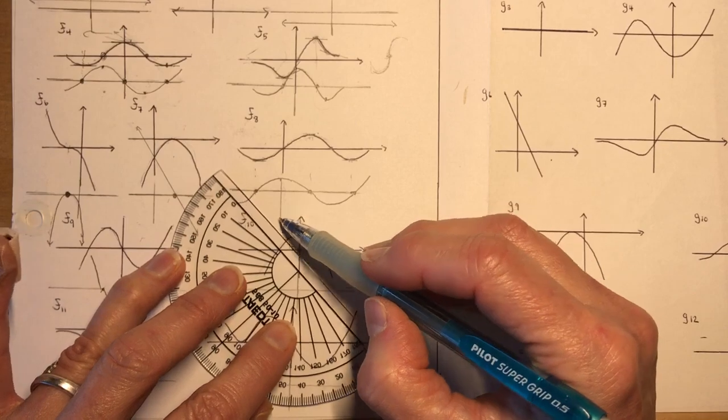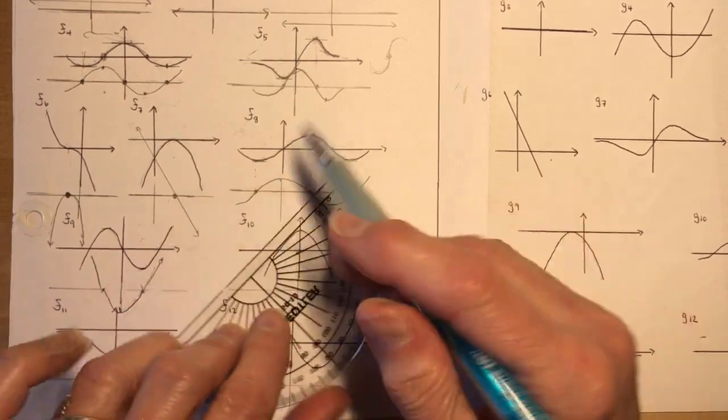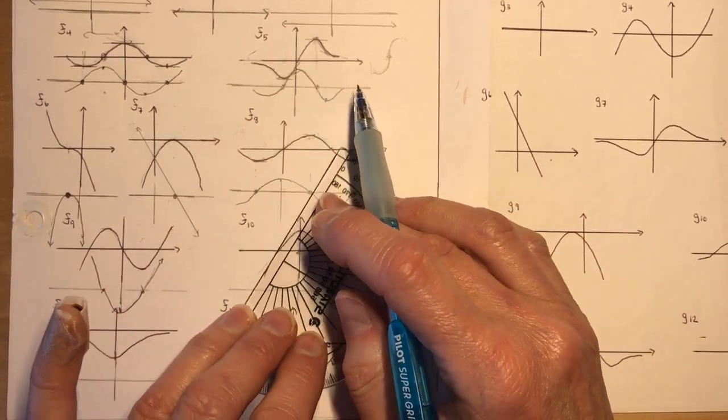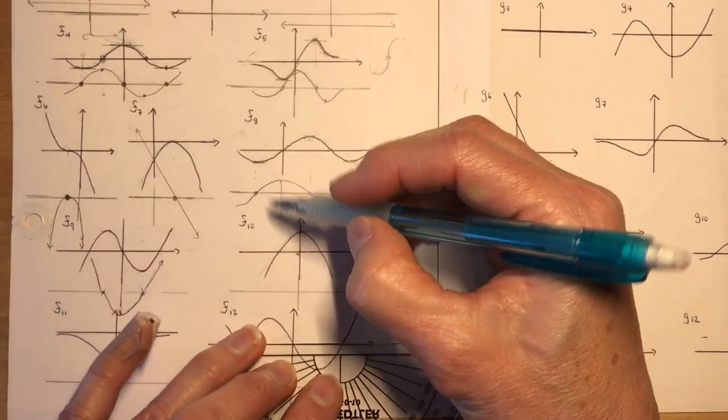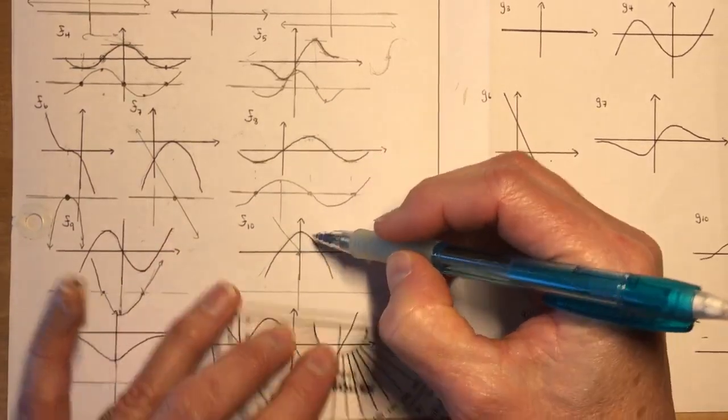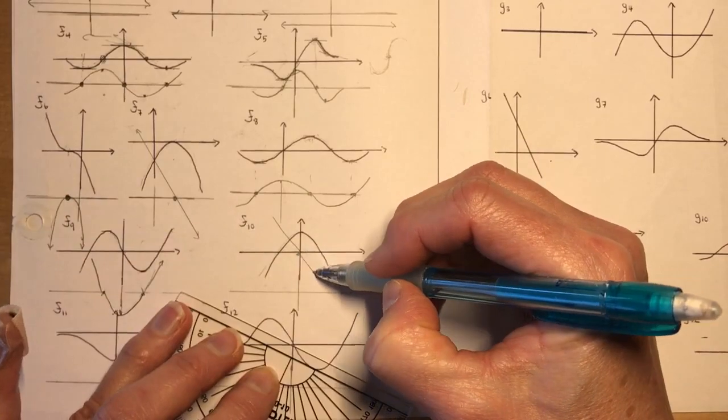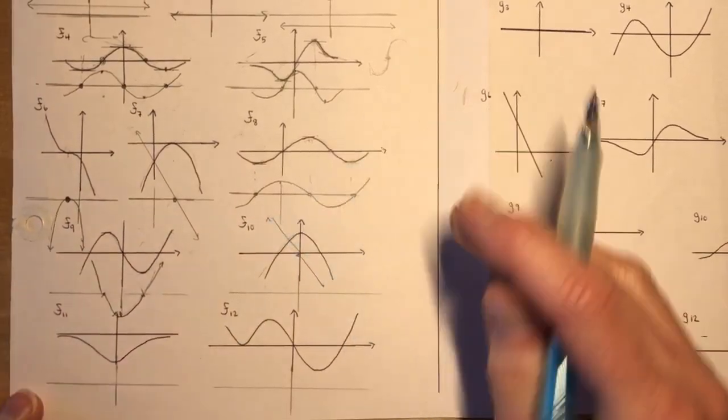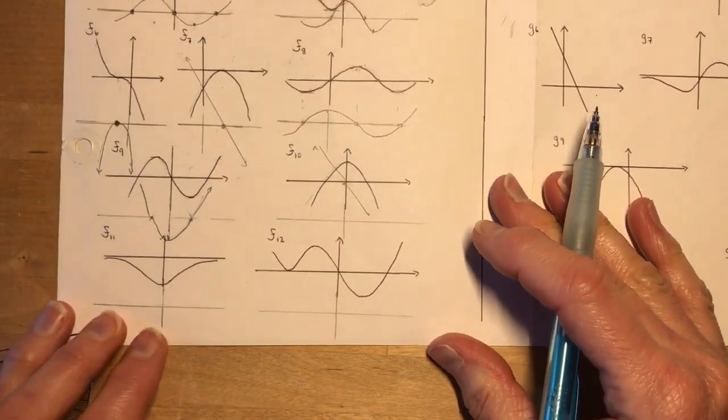So positive slope, we're up here. So this is like 3, 2, 1, 0. 3, 2, 1, 0. And here we're negative, so we're underneath. There we go. And the last two, might as well do them all.